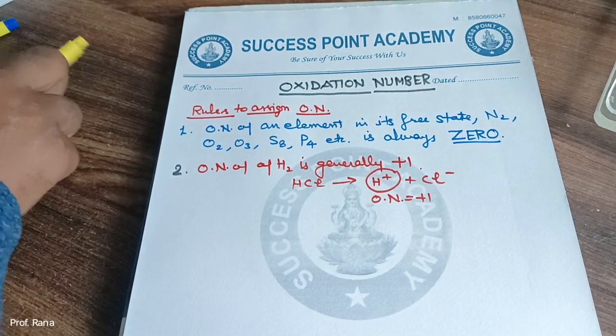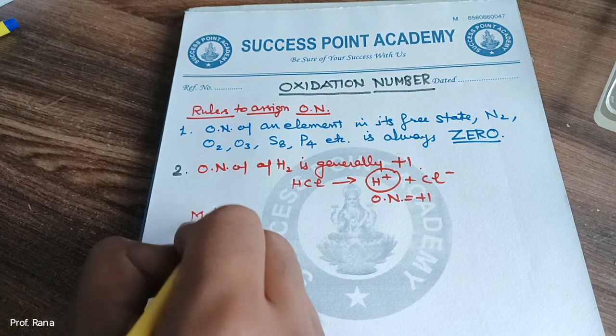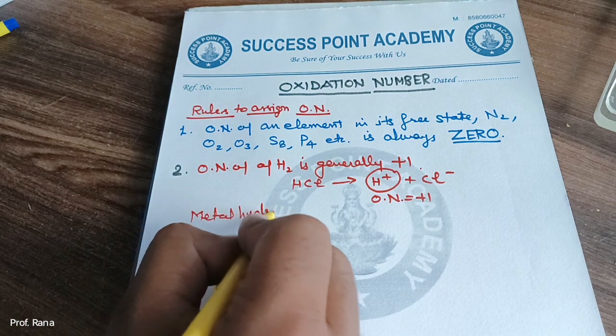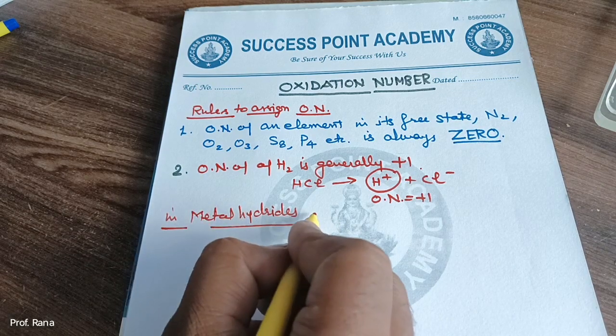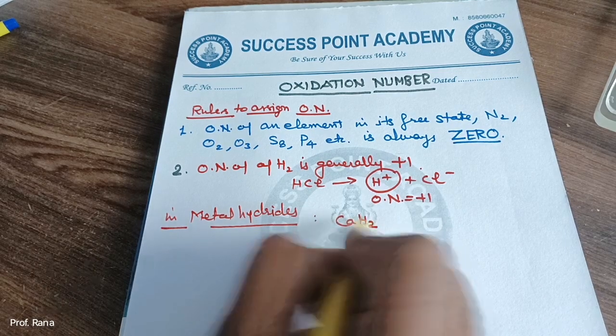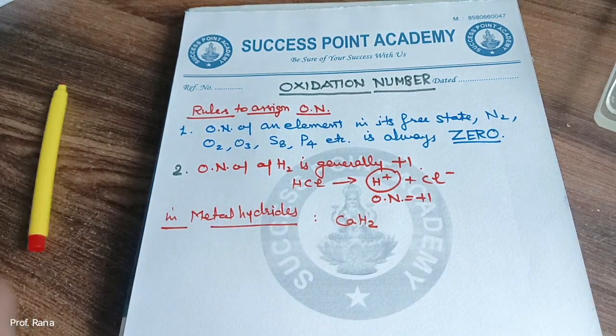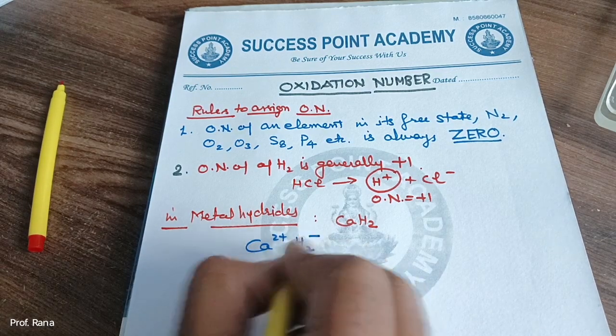But if you see, in case of certain metal hydrides, what happens? Suppose, for example, we have CaH2. Calcium is what, students? Calcium is 2 positive, then H2 is negative here.